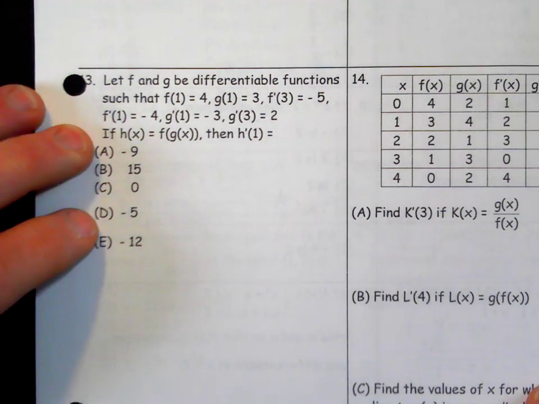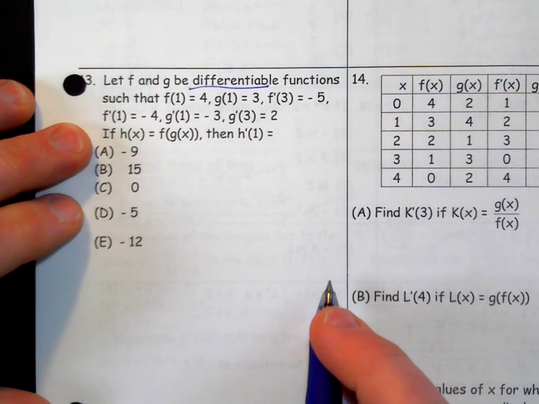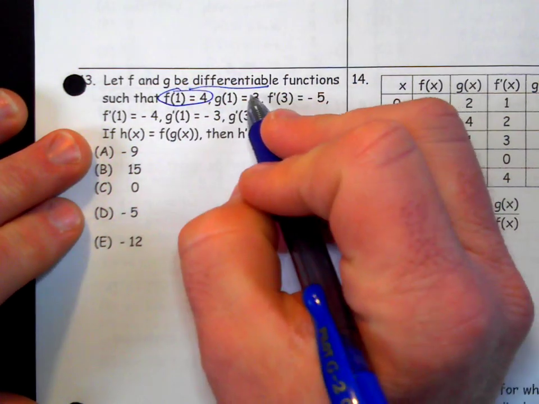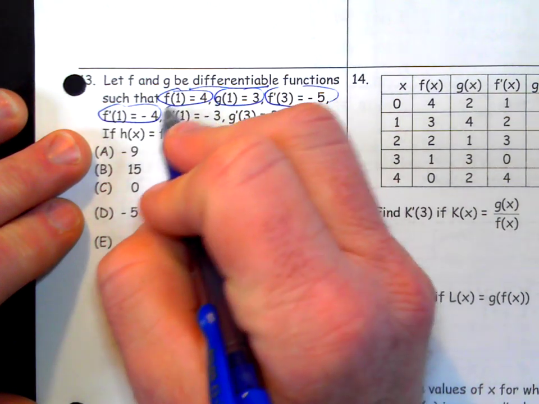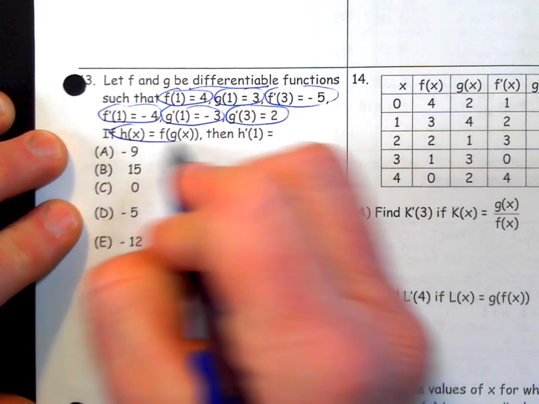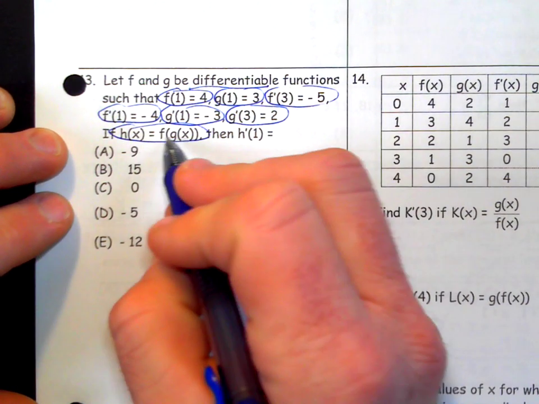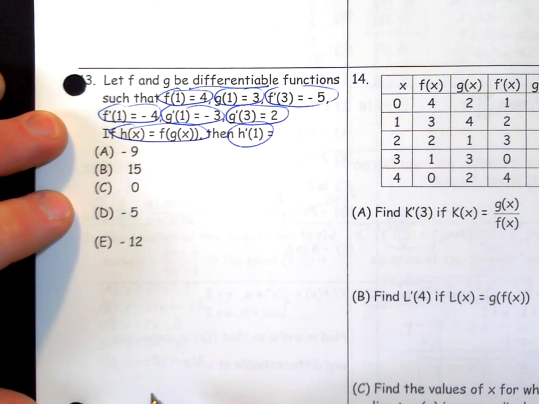Let f and g be differentiable functions. That means the derivatives exist everywhere, which means they're also continuous. They give you some values. f of 1 is 4, g of 1 is 3, f prime of 3 is negative 5, f prime of 4 is negative 4, g prime of 1 is negative 3, g prime of 3 is 2. And then they give you this new function, h. h equals f with g inside of it. And they want you to find h prime of 1.